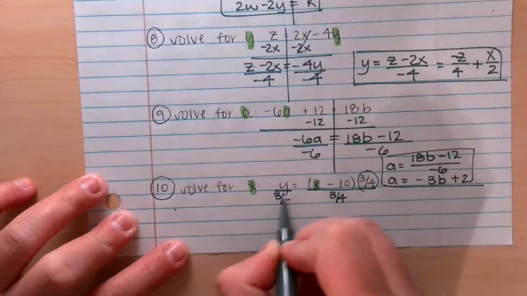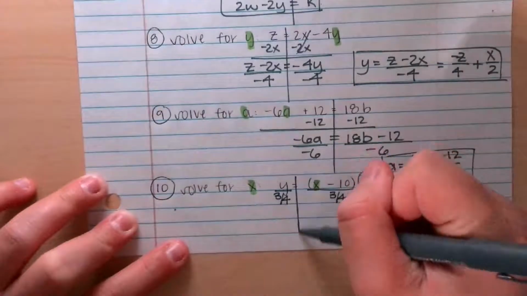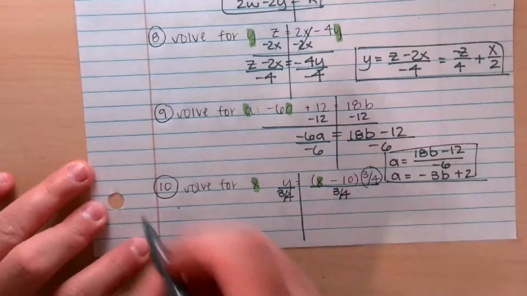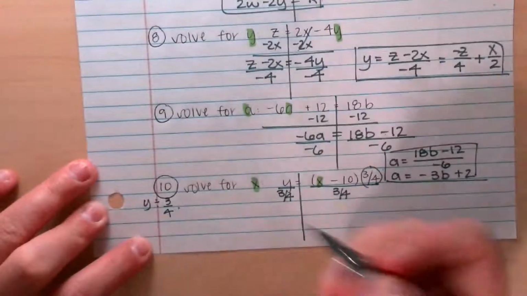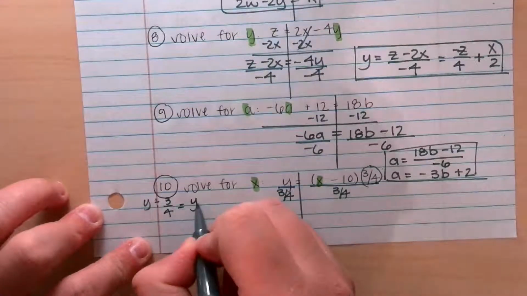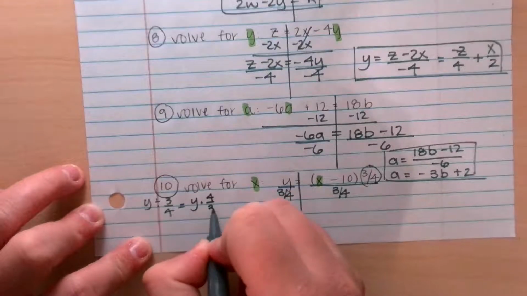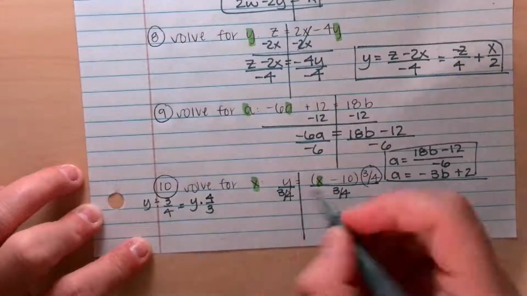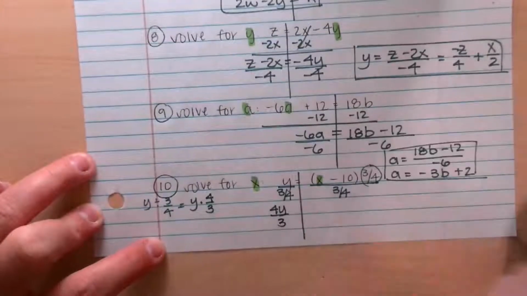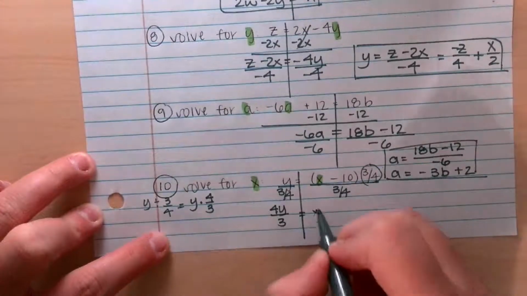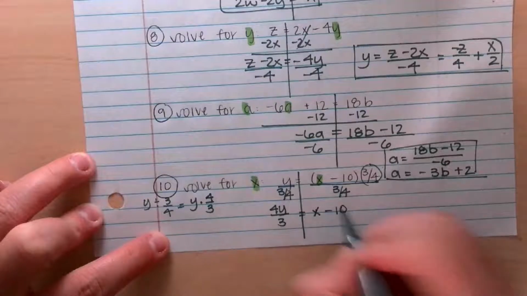But we know that y divided by 3/4 is the same thing as y times 4/3. So this gives us 4y divided by 3 equals x minus 10.